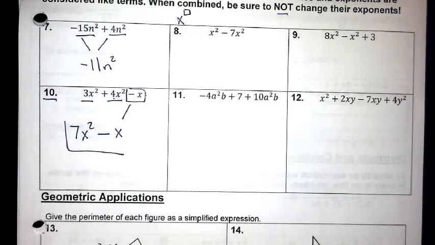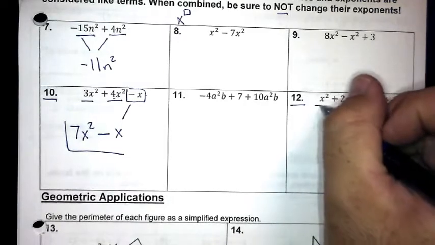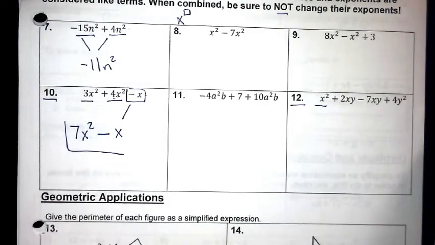Okay, so let's look at number 12. Number 12 looks fairly complicated. Okay. I have an x squared. Do I have any other x squareds in my problem? I don't. I do not have any other x squareds in my problem. So what do?